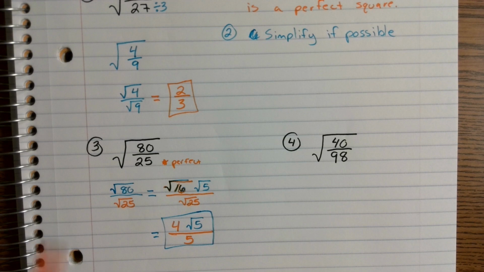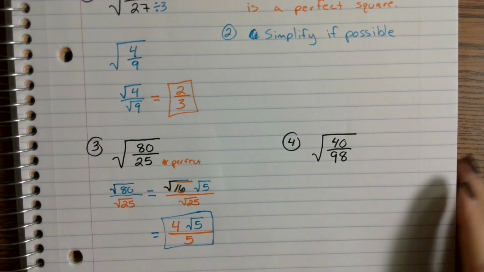Yeah. Number 4, square root of 40 over 98. Square root of 40 over 98. Emiliana, you want to try? Okay. Again, you can simplify square root of 20. Square root of 20 does have a perfect square factor. Salomon? Not 4 over 7. Jimmy Ho? 2 square roots of 5 over 7. Good. Is 98 a perfect square?